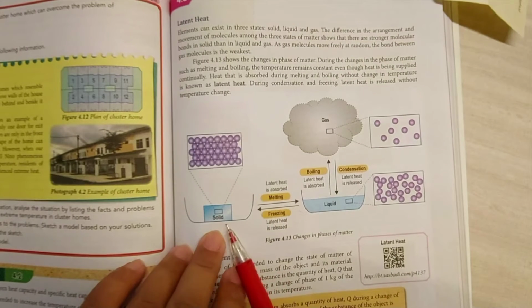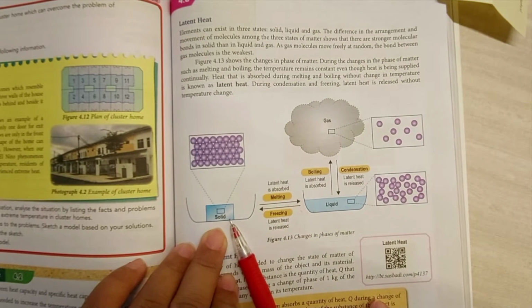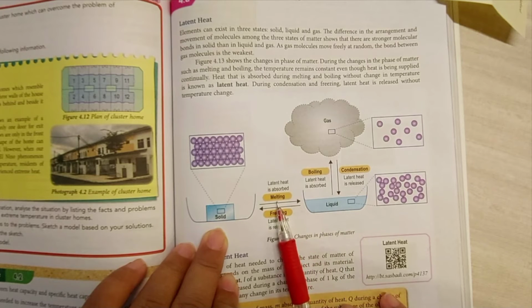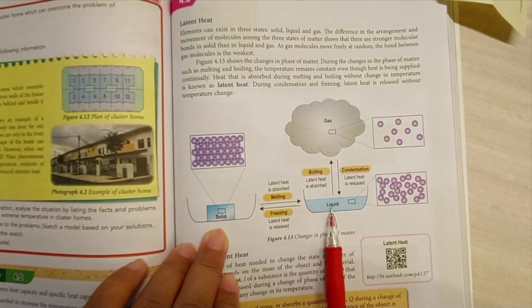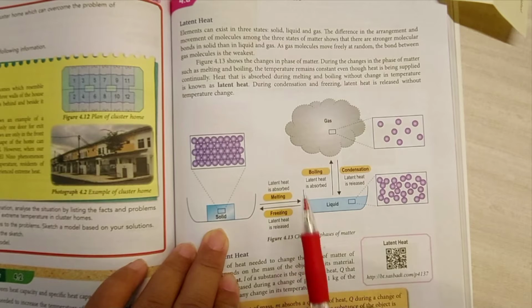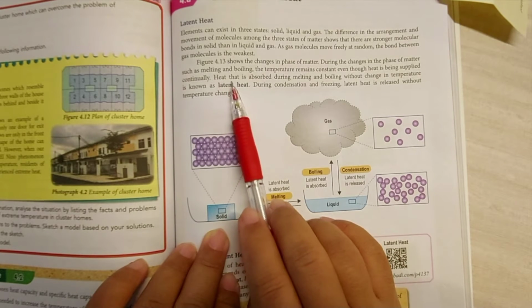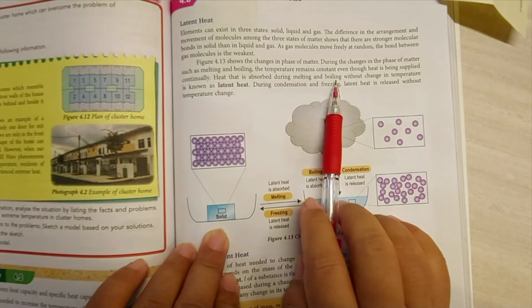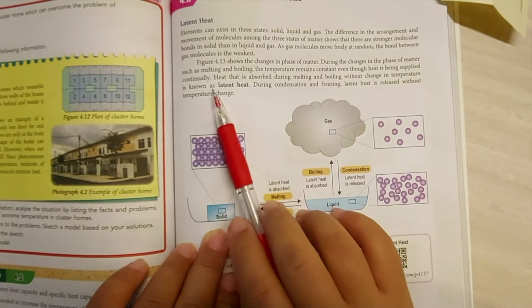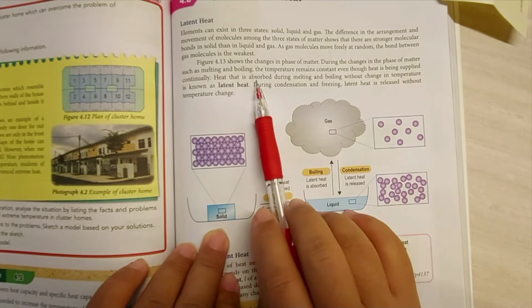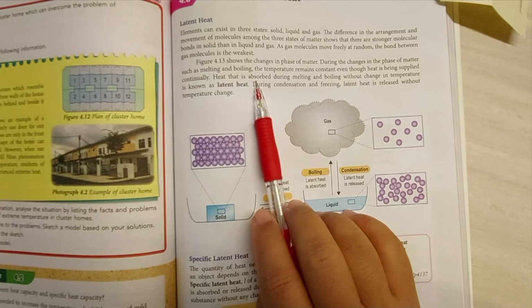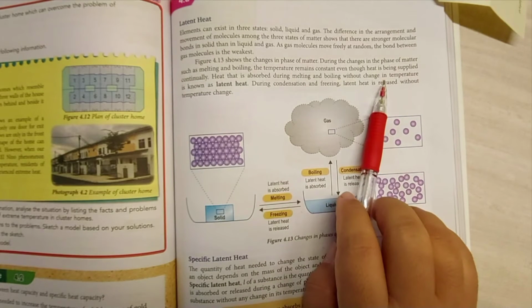Okay, so kalau kita tengok dekat sini, process solid change to liquid. So this process we call as melting. Kat sini dia sebut latent heat is absorbed. So what is latent heat? Liquid freezing, so latent heat is released. Okay, actually what is the latent heat? So kita tengok dekat atas ni. Heat that is absorbed during melting and boiling without change in temperature is known as latent heat. So the heat is absorbed or released without change in temperature.